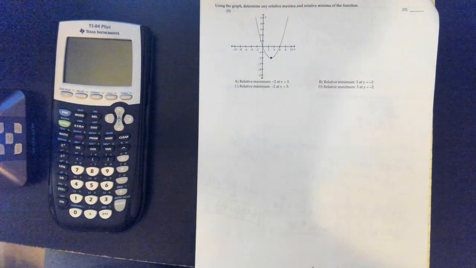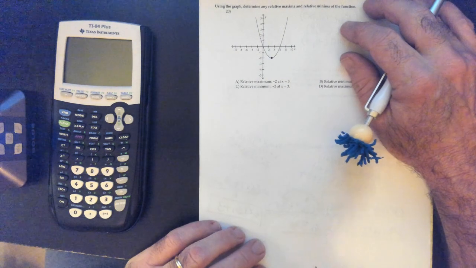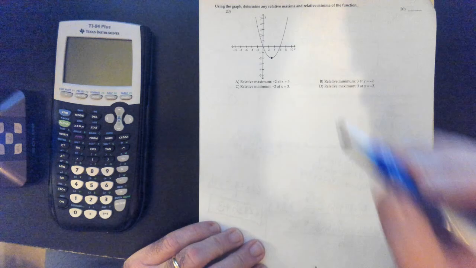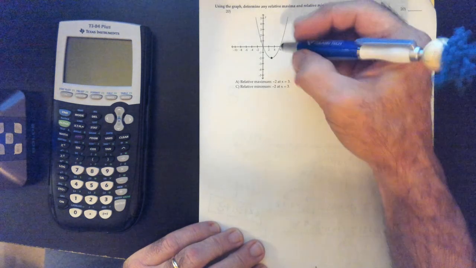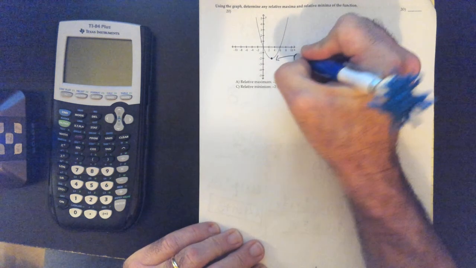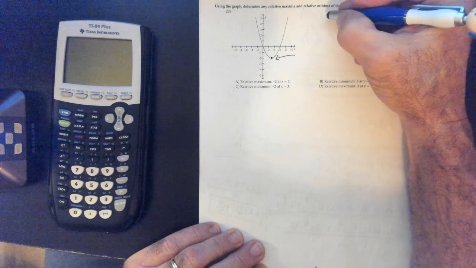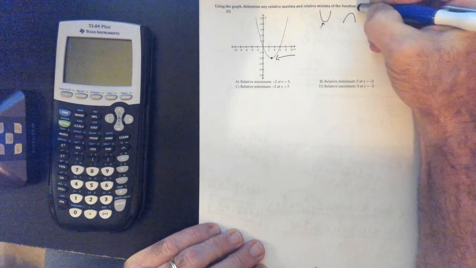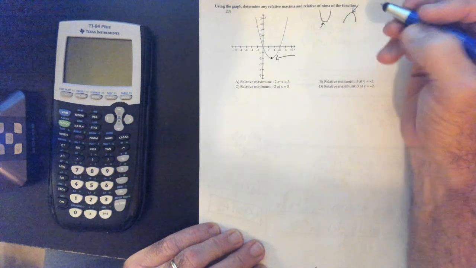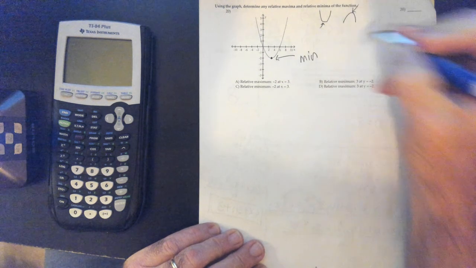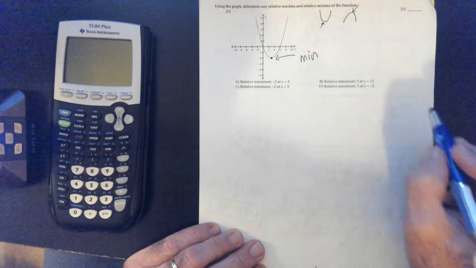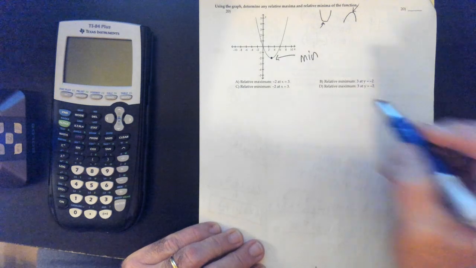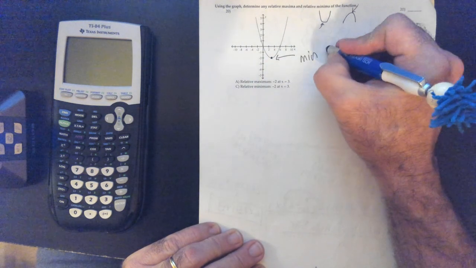Alright, number 20, didn't want this one to be too bad, you know. So, it's got the graph drawn. And it already shows you the point we're looking at. And by looking at that, a minimum is a valley, a maximum is a peak. Well, I got a valley, so I got a minimum for sure. So you can cancel out those maximum answers. Now let's find what this point is. It's going to be a point.